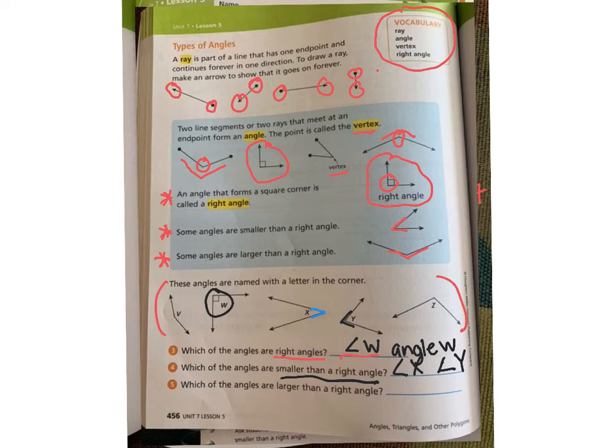Now, it says which of the angles are larger than a right angle? So larger than 90. Look at your choices, okay? I'm looking at V. That is definitely larger than 90 because it's open bigger, isn't it? So I have angle V.